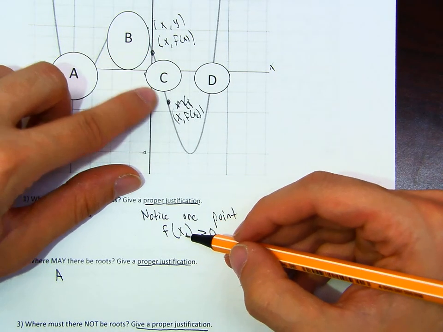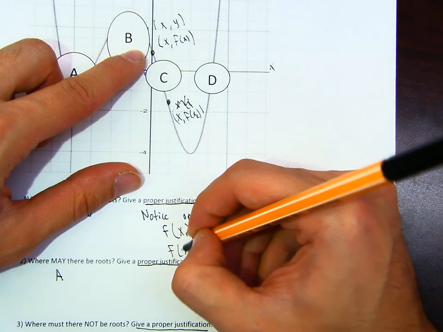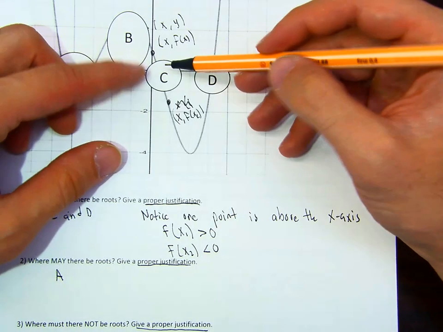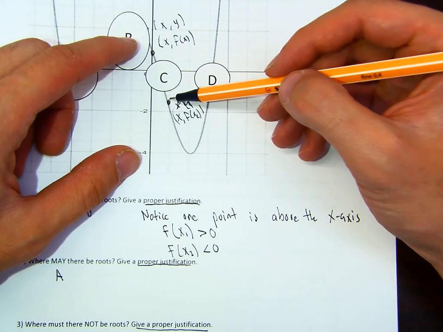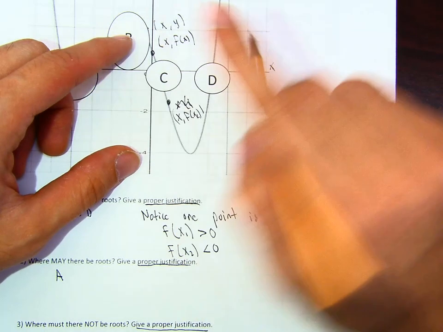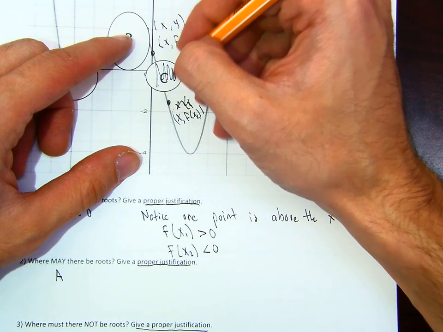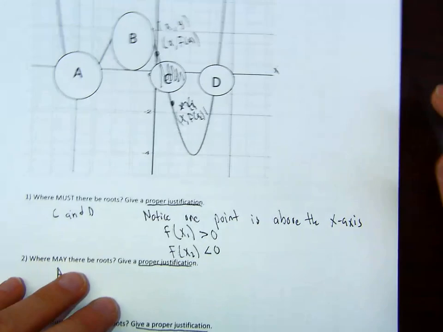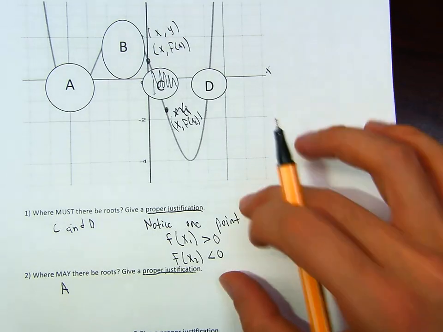This is saying that one of the points is positive. And then notice the other point, f of x sub 2, is negative. So if you have one point that is positive and one point that is negative, there has to be at least one root. There could be like a million roots over here. You never know, the graph could go up and down like this, but we know that there has to be at least one. Hopefully that feels okay and that should sink in.